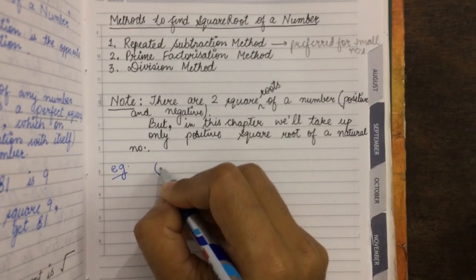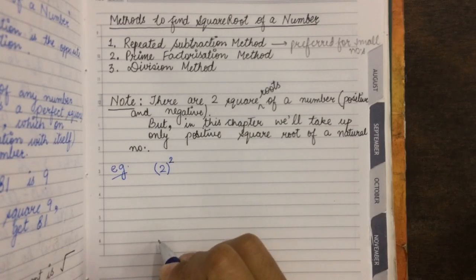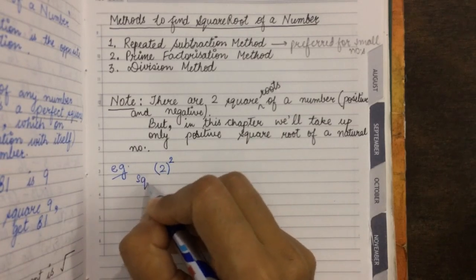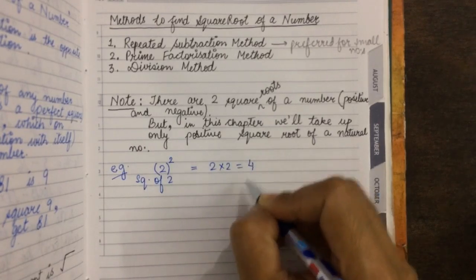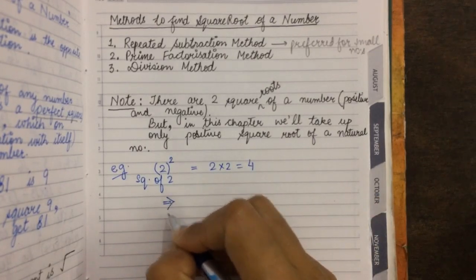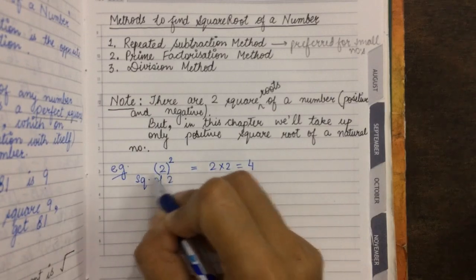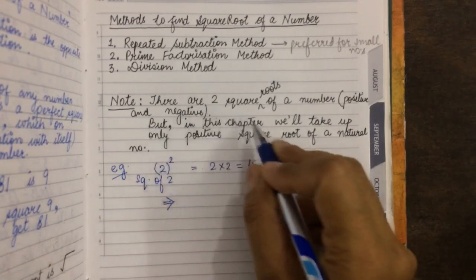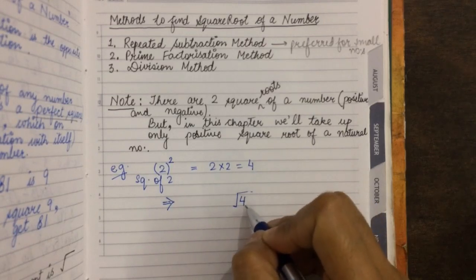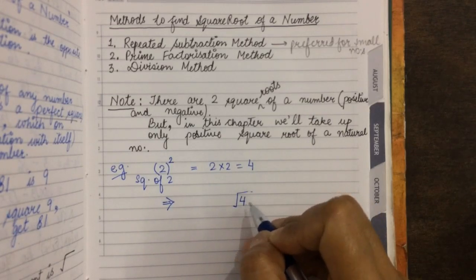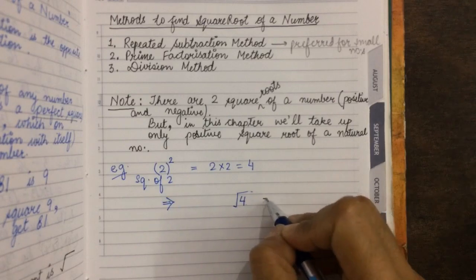If I write down the square of 2, so this is the square of 2, the answer will be 4. So, by definition, if the square of 2 is 4, that means 4's square root. That means square root of 4 is 2.